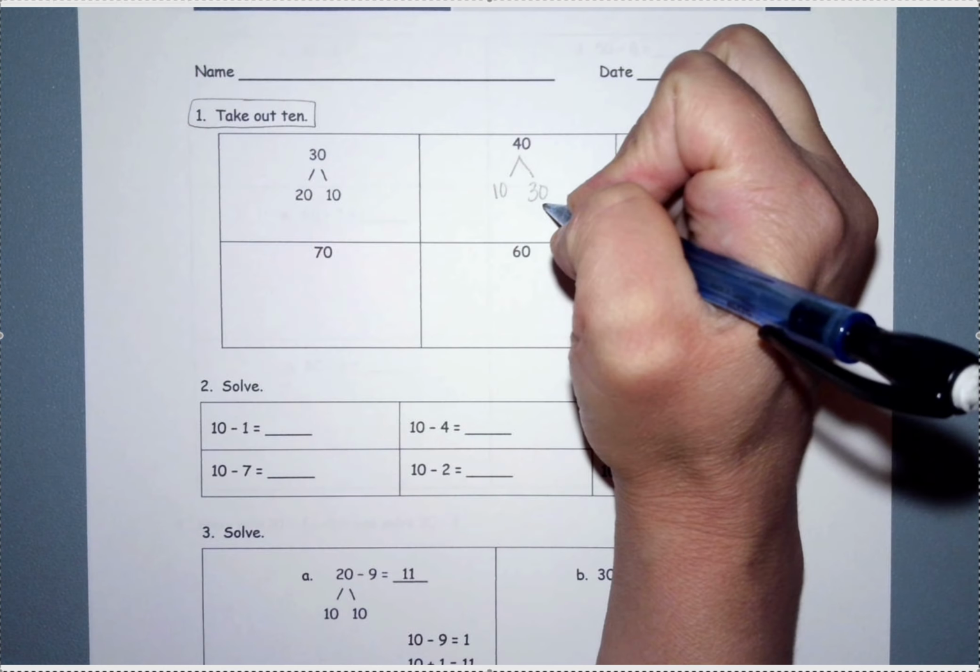Okay, let's take out 10 from 50. We're left with 40. Let's take 10 from 70. We're left with 60. Let's take 10 from 60. We're left with 50. Let's take 10 from 80. And we're left with 70. And there's a reason why we practice this. We're going to use taking 10 away so that we can solve bigger equations like 20 minus 9.